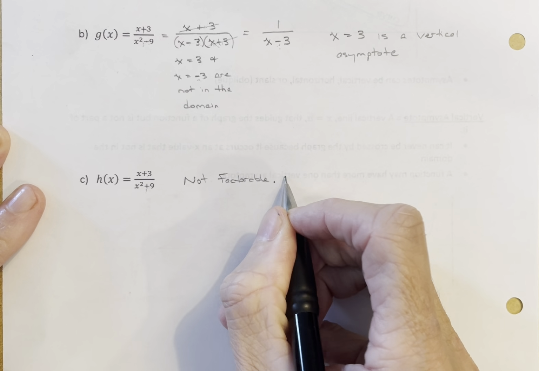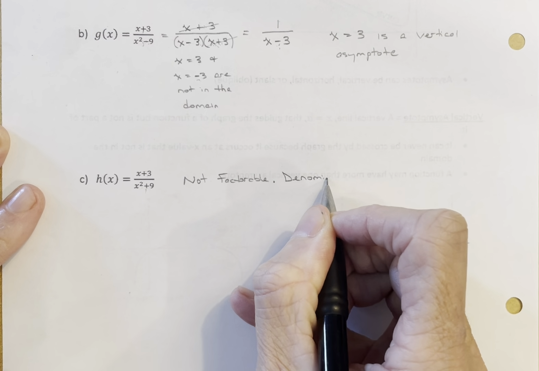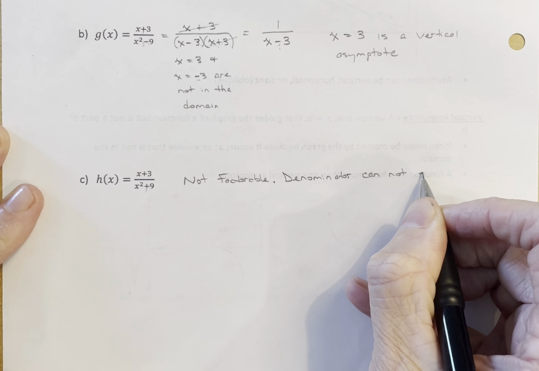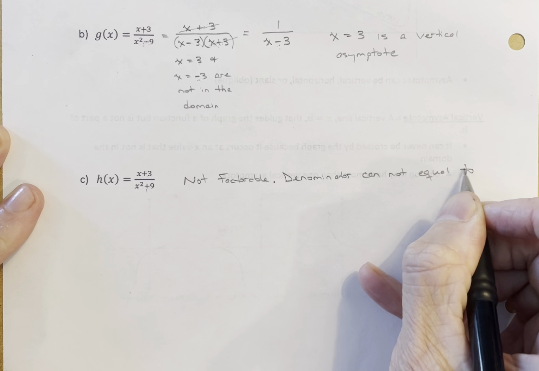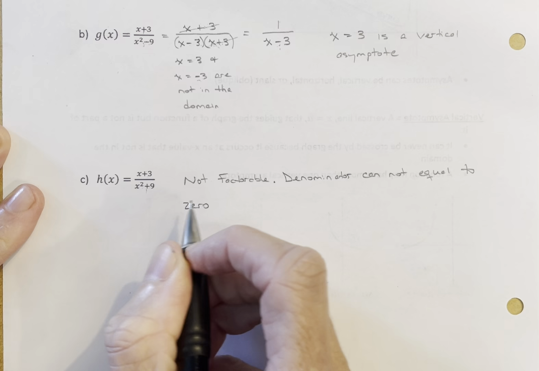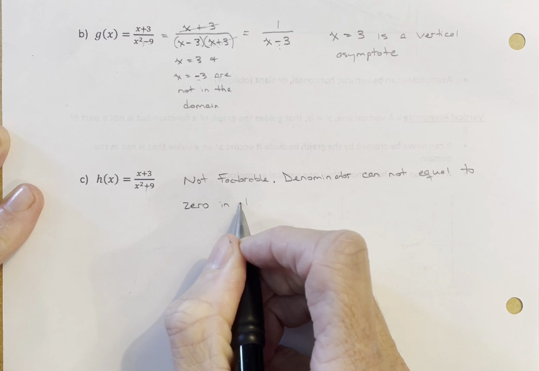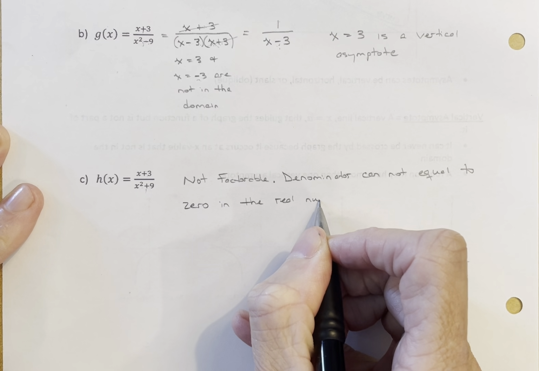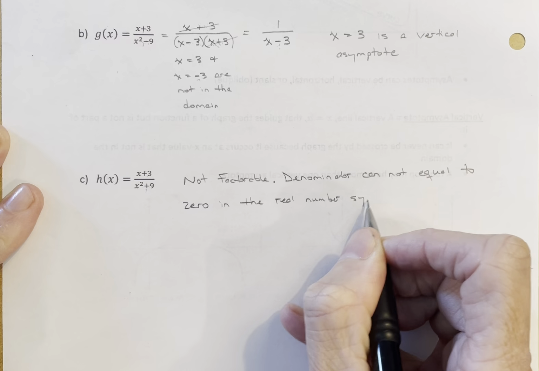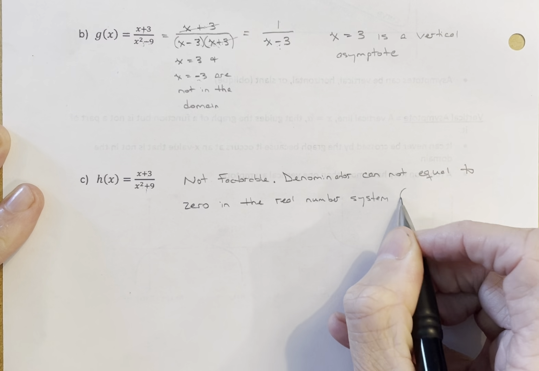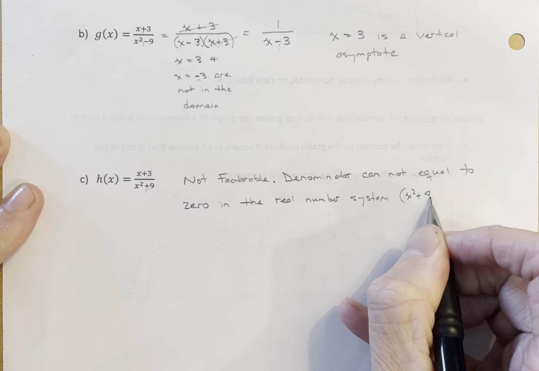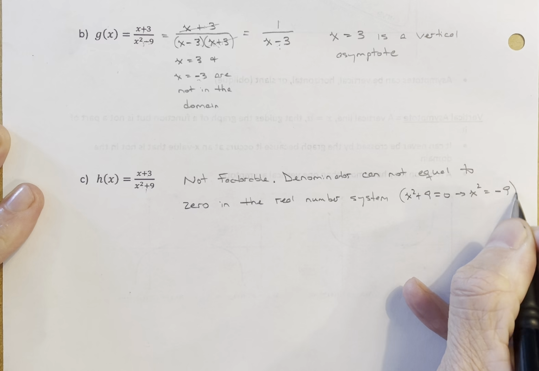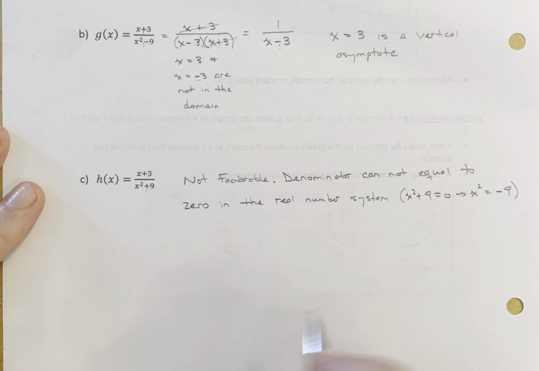Okay, denominator cannot be equal to 0 in the real number system. Okay, we're not going to be playing with the imaginary numbers with this. In the real number system, to remind you, if I take x squared plus 9 equals 0, that gives me x squared equals -9, and there's no such thing. You can't do that in the real number system.